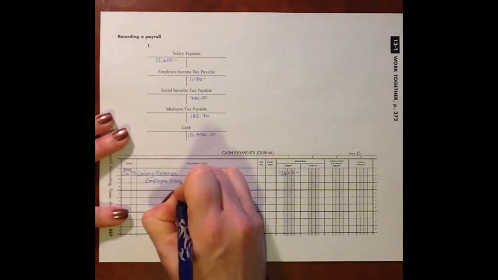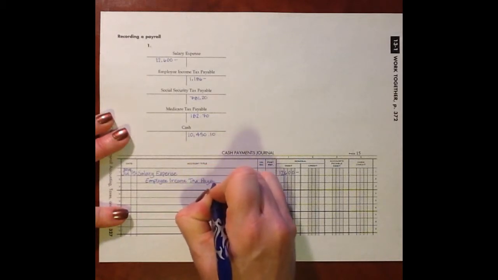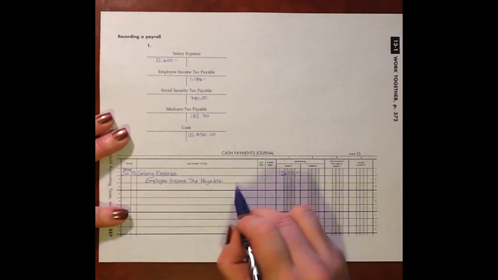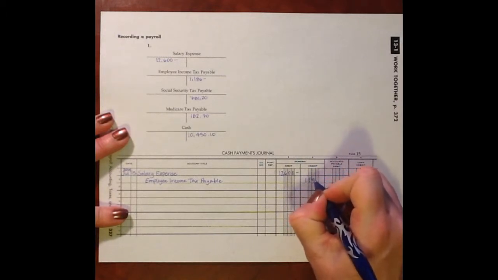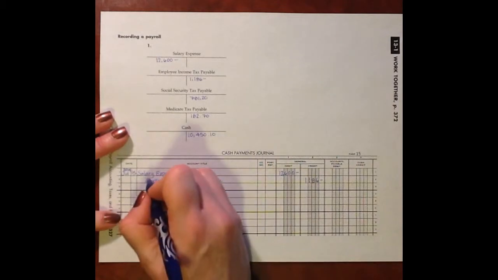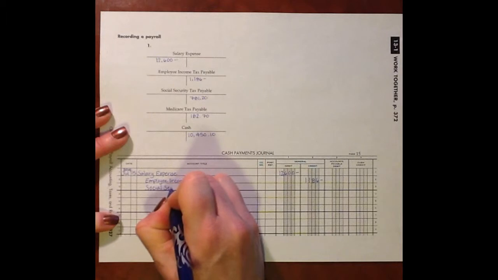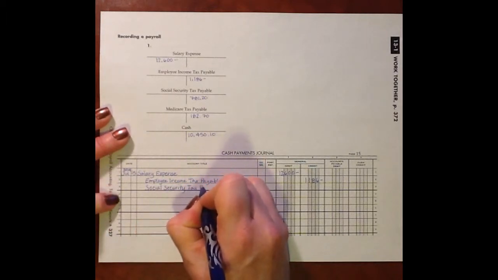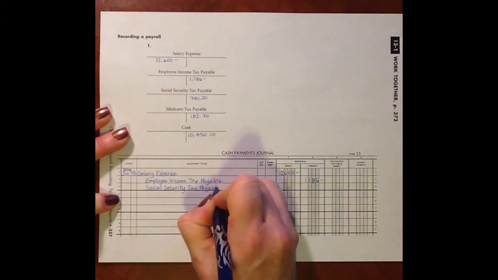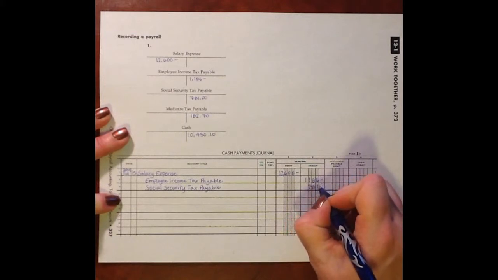So we have employee income tax payable, and again, there is no special column, so we're going to come to the general credit column and put in $1,186. Then we have Social Security tax payable, $781.20.